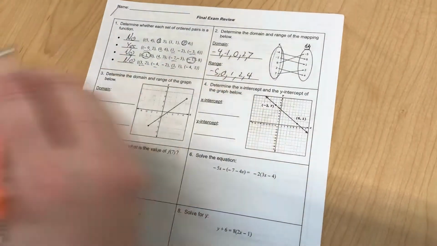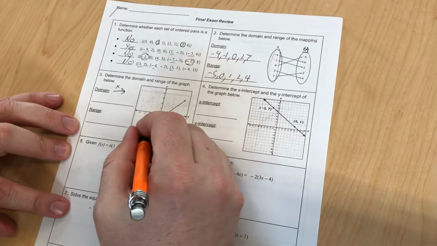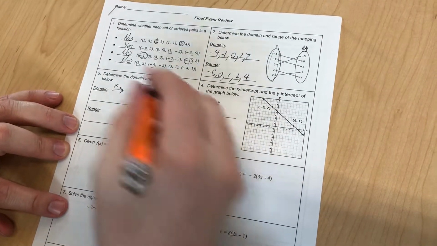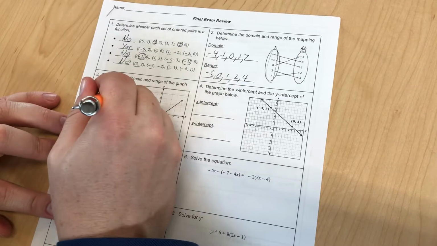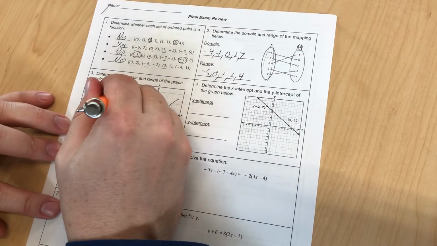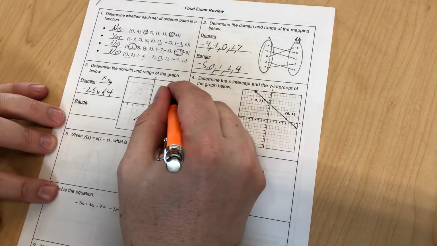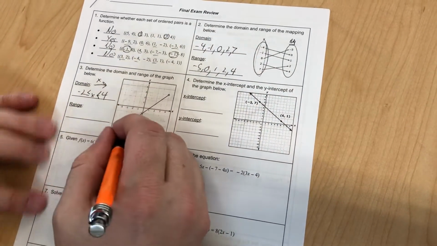Domain and range of the graph: where does it start? Where does it stop? Domain goes left to right. It's the x values again. So it goes from -2 over to 4. You ought to be pretty good at this after we had our project, if you did that project. Less than or equal to here, where we're filled in, open circle over here, so it's just less than.